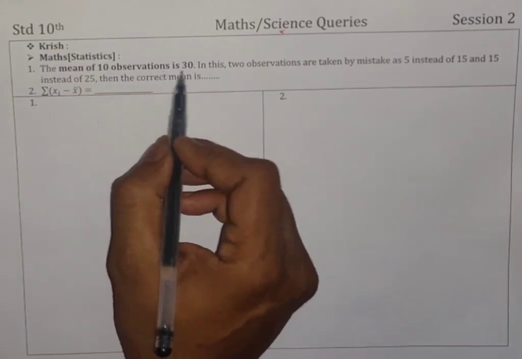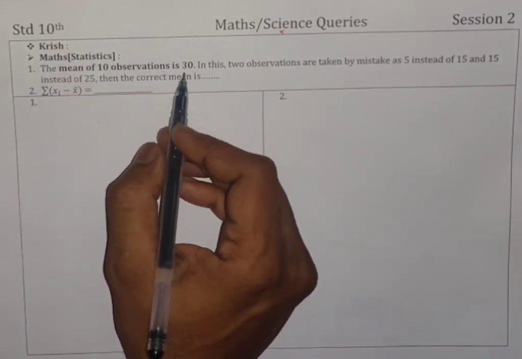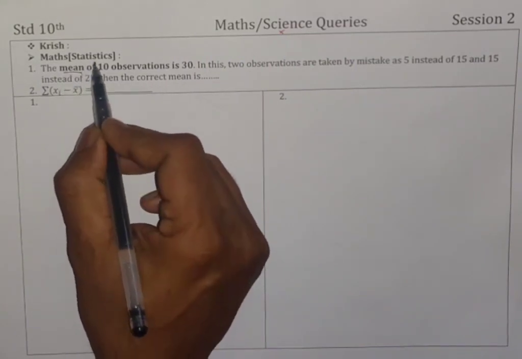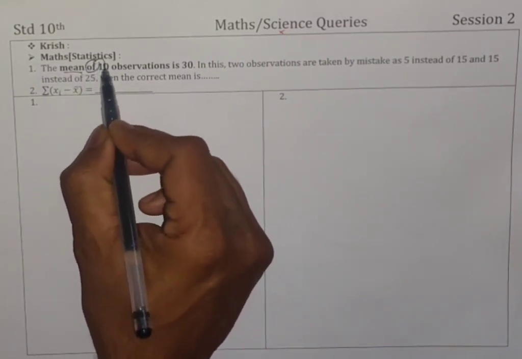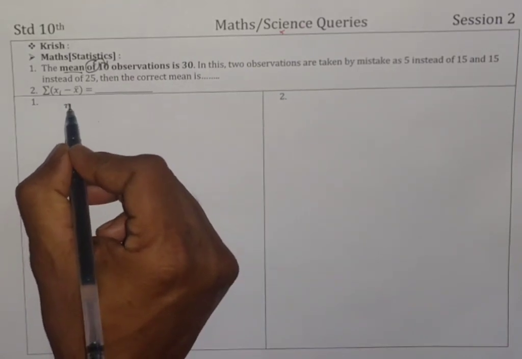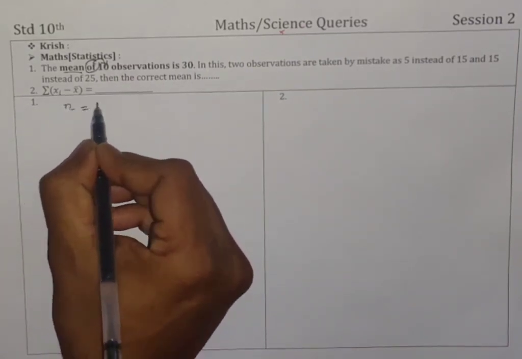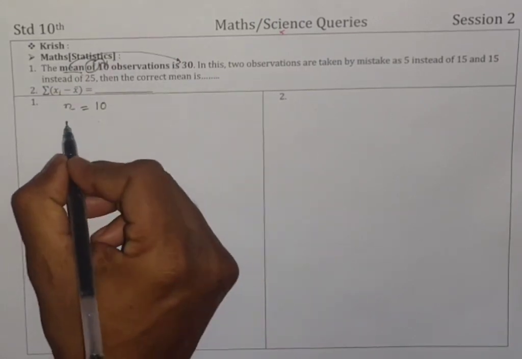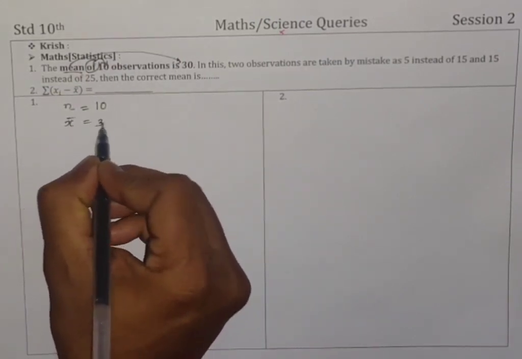The mean of 10 observations is 30. So what information do we have in the first statement? The mean of 10 observations. So the number of observations is 10 and the mean is 30. So x bar is 30.